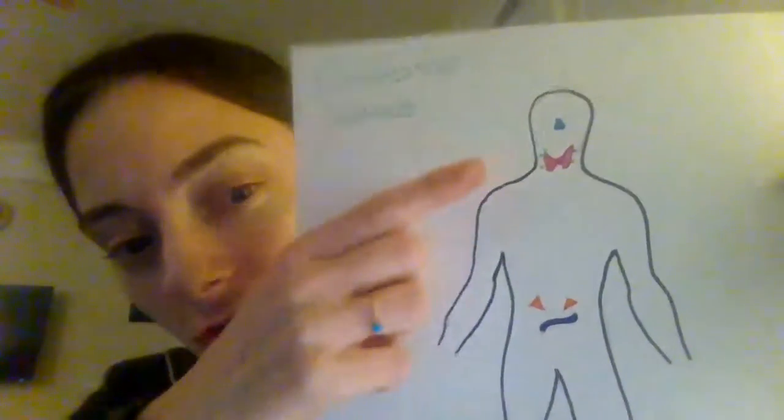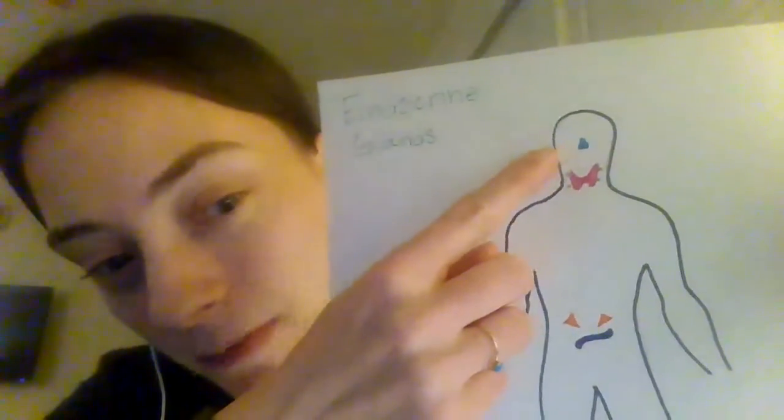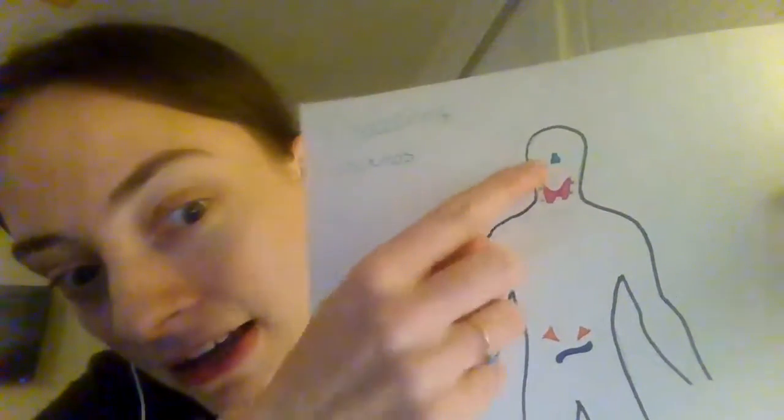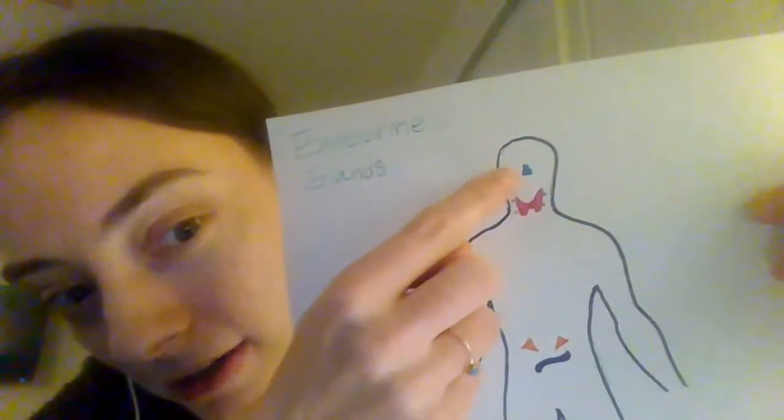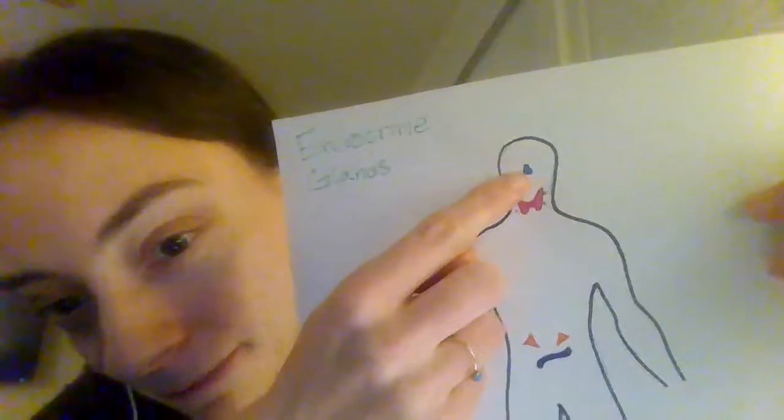So next is the posterior pituitary, which is kind of the same gland, just in the back. I couldn't really color it here, but it's right behind this guy, and it has 2 hormones. One is oxytocin, which stimulates uterine contractions during childbirth for women. The next is antidiuretic hormone, which influences water balance in the body.